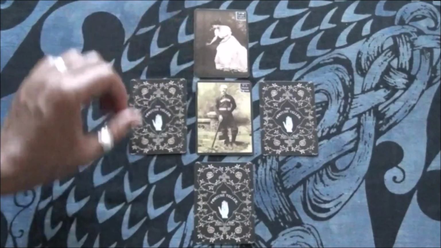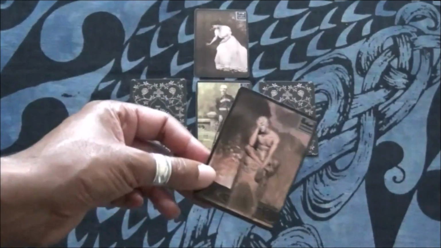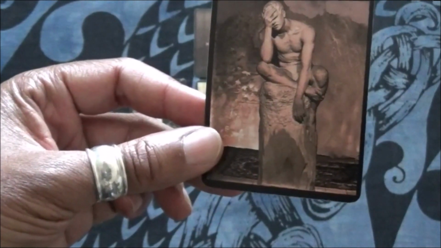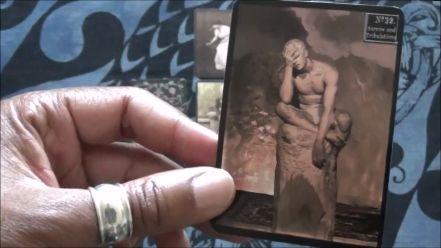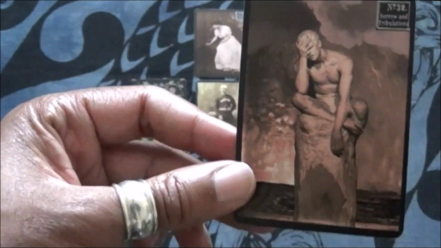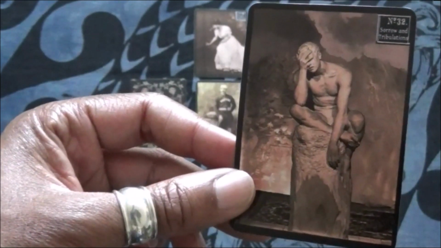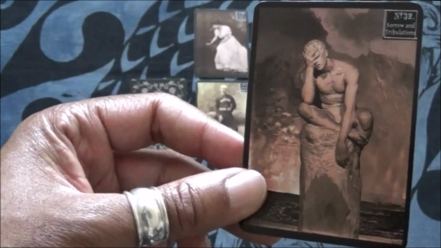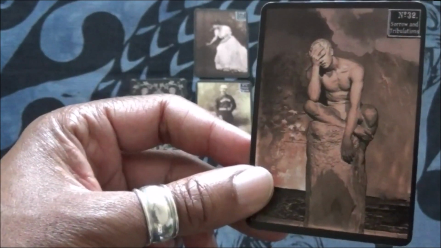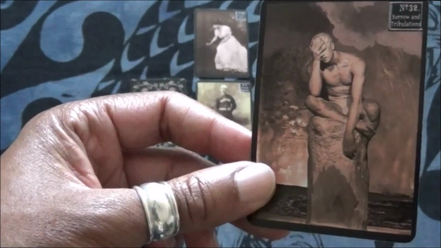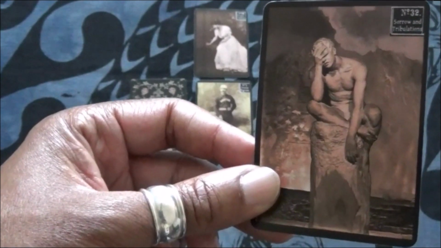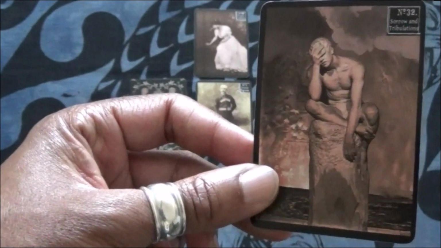All right, so that's above. Let's take a look at below. And here we have sorrow and tribulations, right? So this is known as grief and adversity. Now, this is great if we take into account that this card represents what he's overcome or what he has some feelings about. So he may be feeling stressed, right? This card for me can usually represent stress, right?